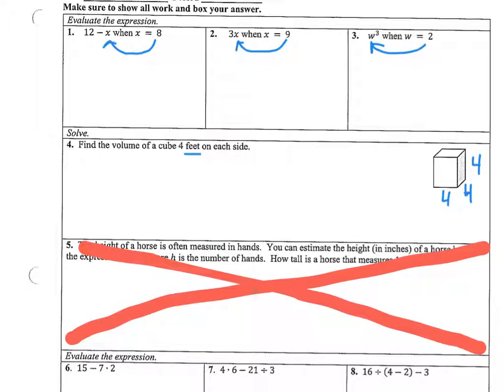Down here on number 4, we're asking you to find the volume of the cube. A cube is a 3-dimensional square. So each side is 4 by 4 by 4. And the formula for volume is either you could take the side to the 3rd power, or you could take length times the width times the height. Either one, you should get the same answer.